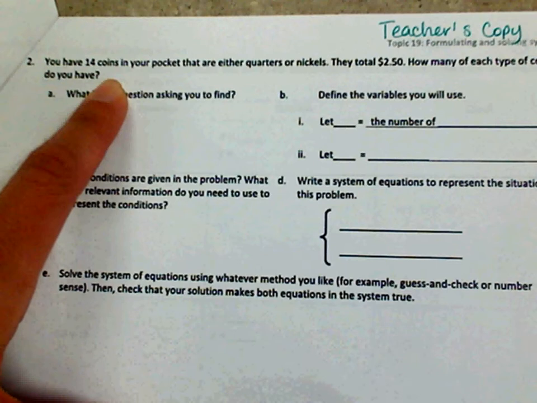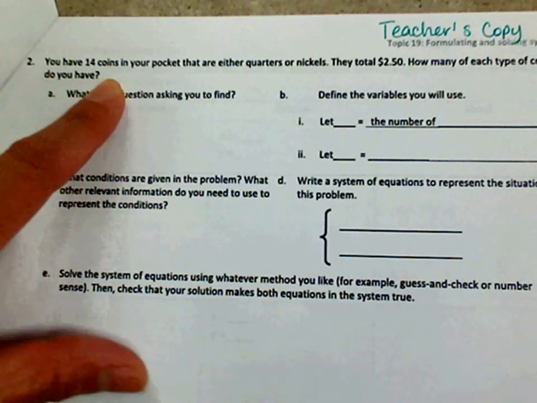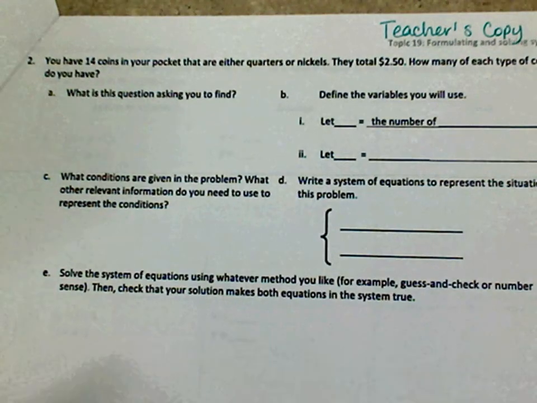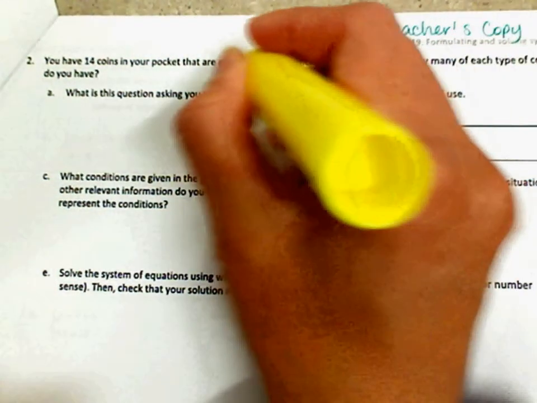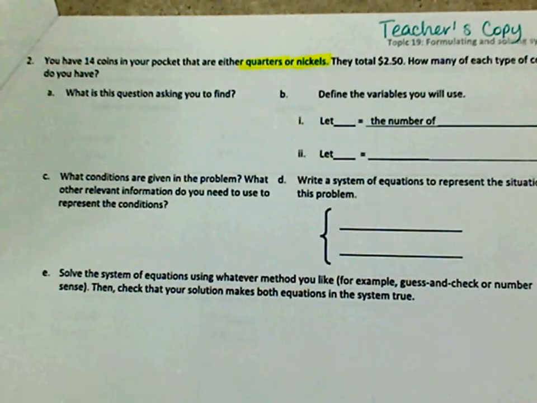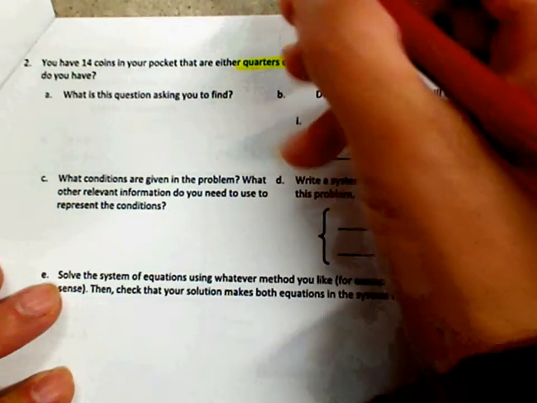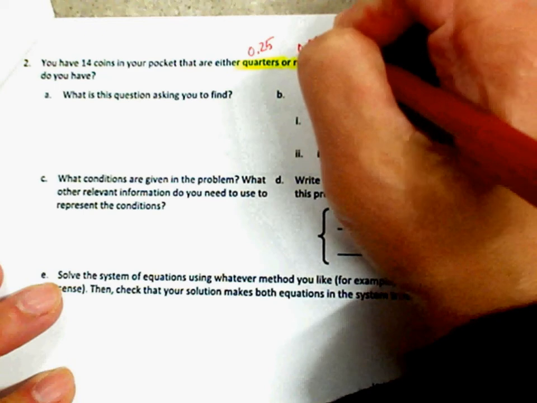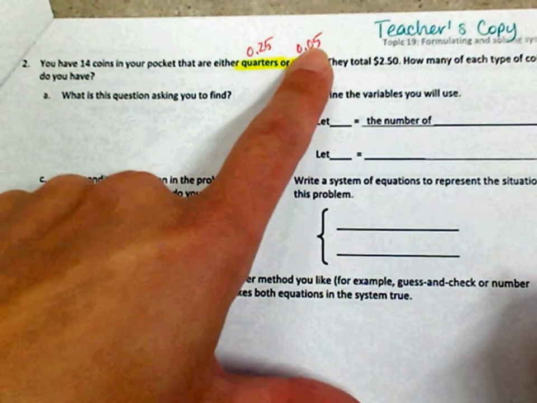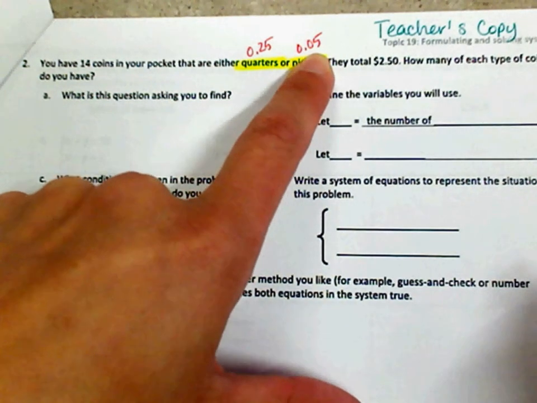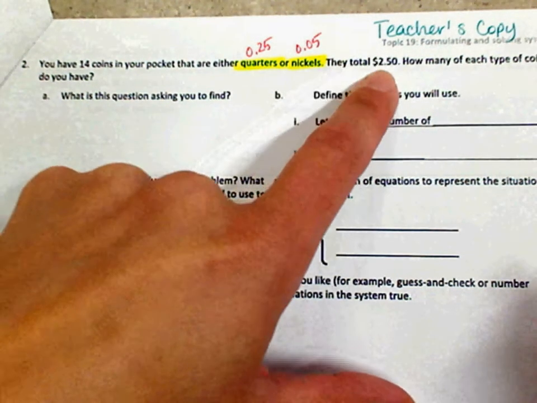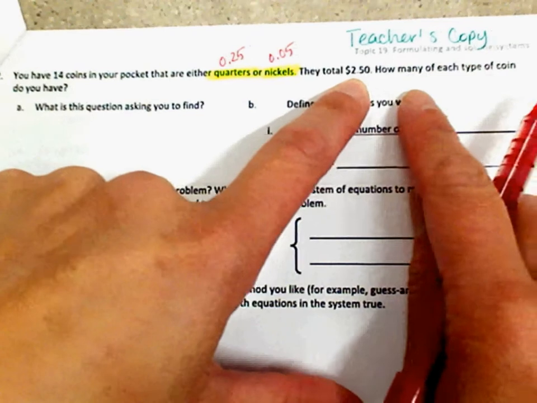Okay, so what do we have? What are the two things we are talking about? We are talking about quarters and nickels. A quarter is 25 cents and a nickel is 5. And we write it in that amount, like that. We write it in cents, okay? Here we go. They total how much? $2.50. How many of each coin do you have?